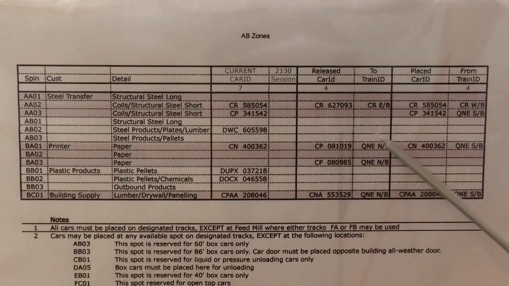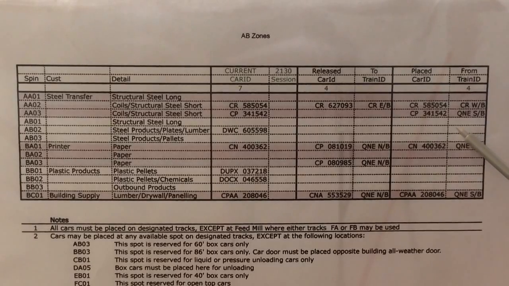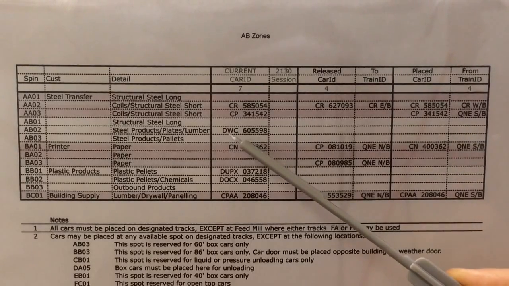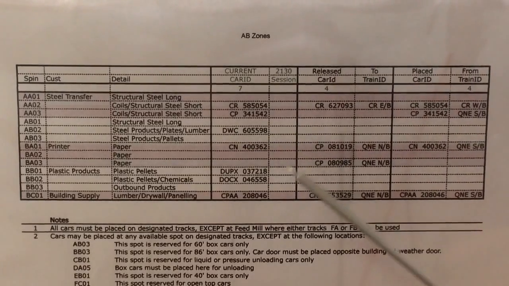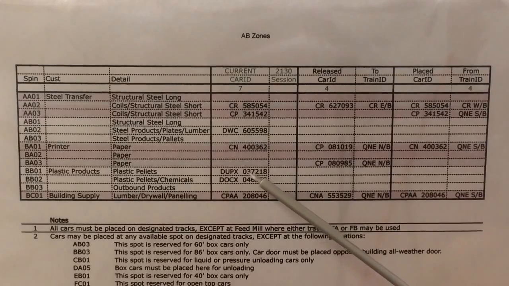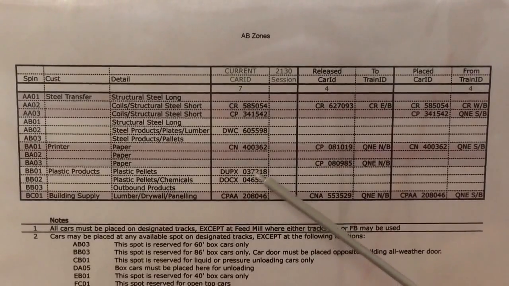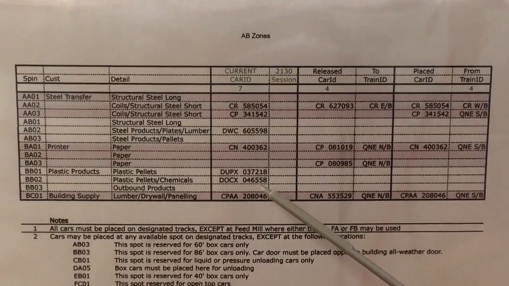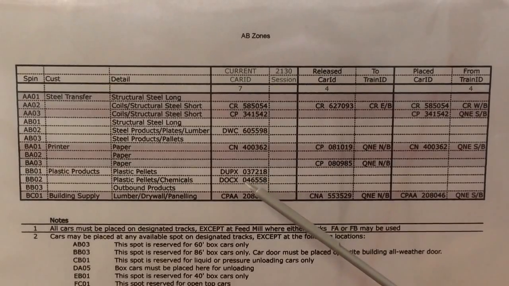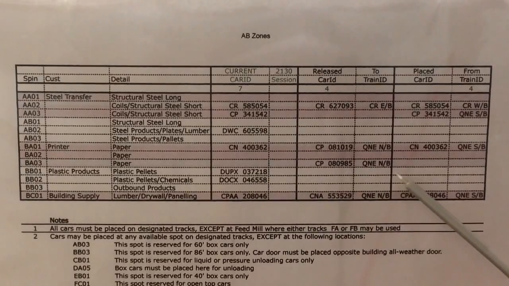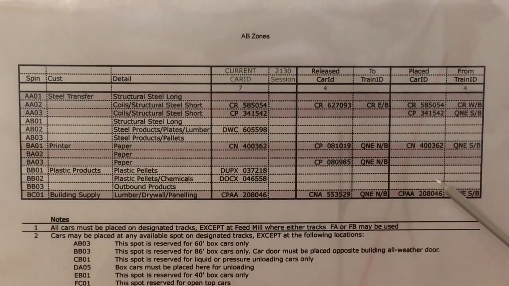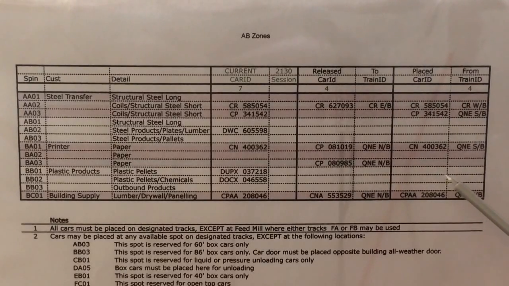They show no other action, either release or place. So we see here a DWC flat car. We see two plastics hoppers at the plastics products manufacturer that are still being unloaded. They're not released, and no new cars are destined to be placed where the cars are sitting.